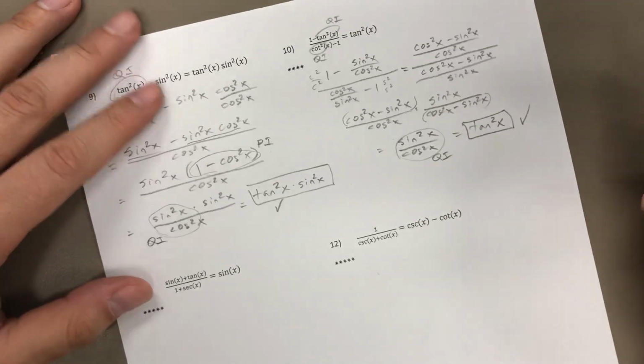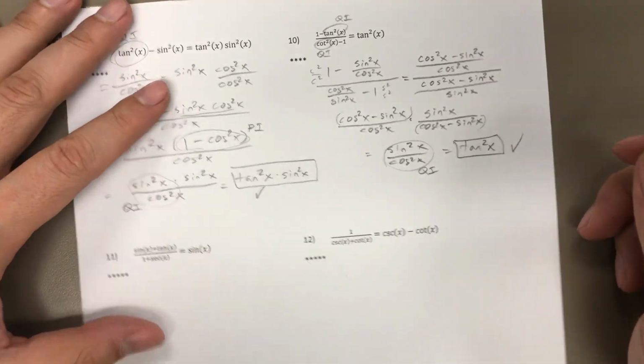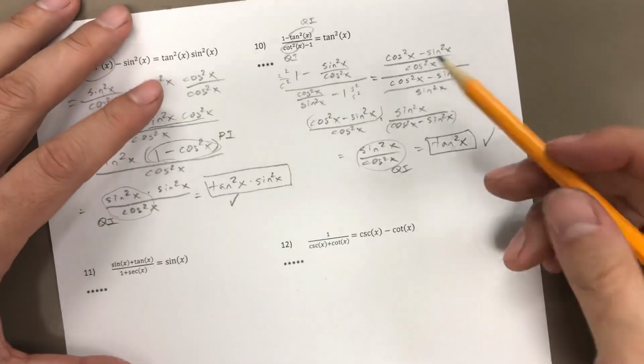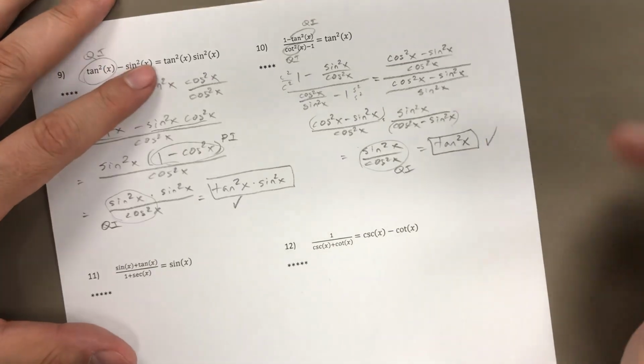There we go, good. So this cosine squared ended up being not important at all, just a misdirection to scare off some people, but it wasn't that bad because we didn't even end up using it other than to cancel it out at the end.